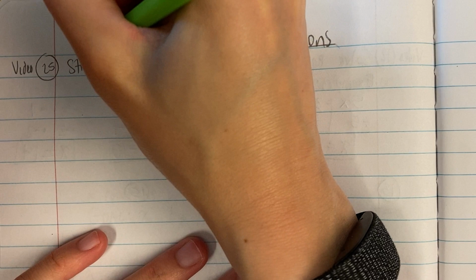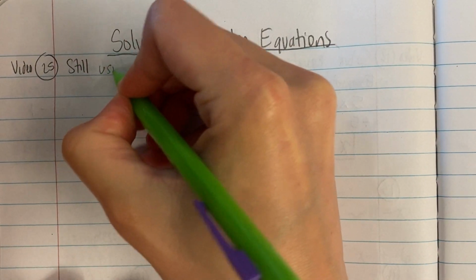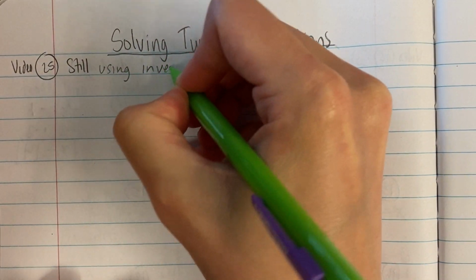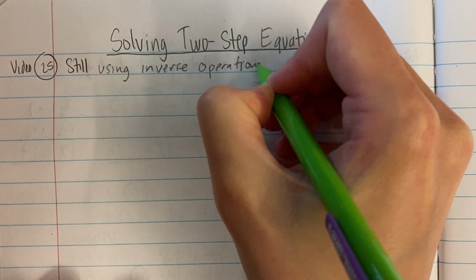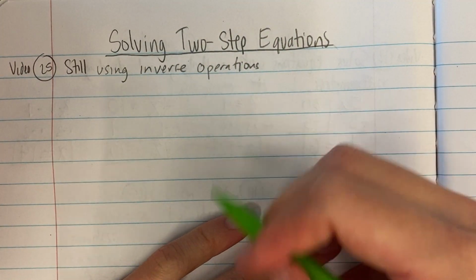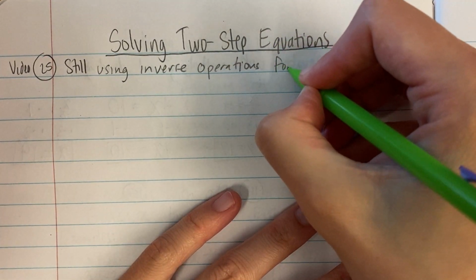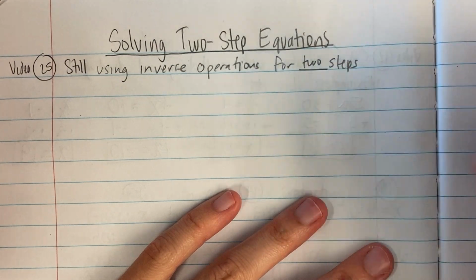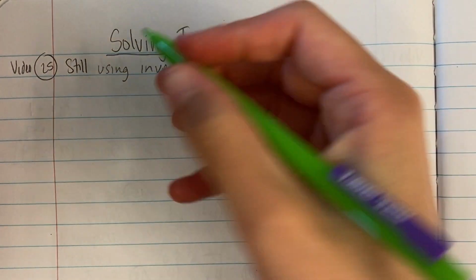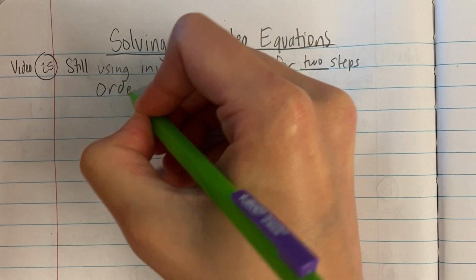Okay, so here we are in question 25 with some video notes. Now, we are still using inverse operations to solve two-step equations. Okay, not too much has changed. And the thing is we're actually going to have to use inverse operations twice in each equation, because in this case there's two operations that are happening to x, so we're going to have to undo two operations. Now, here's the key. The order matters.